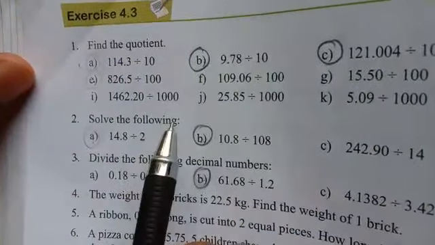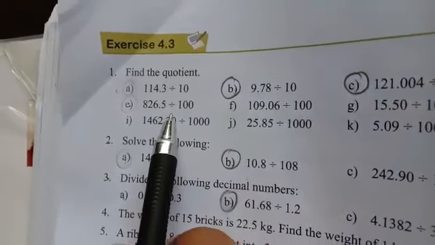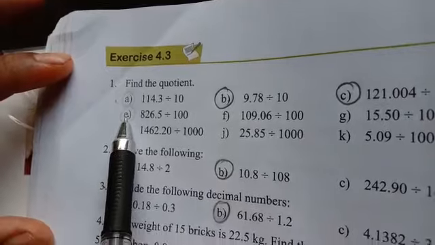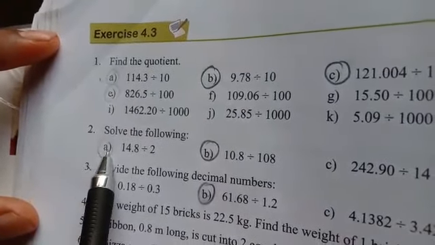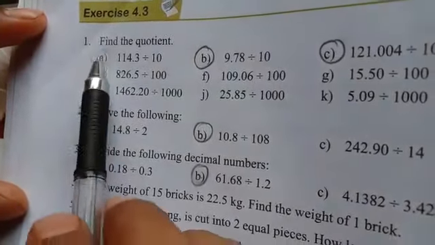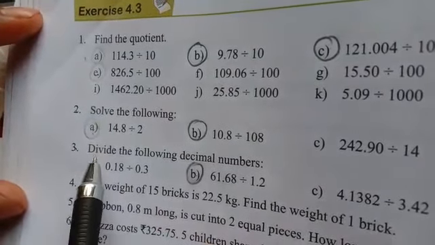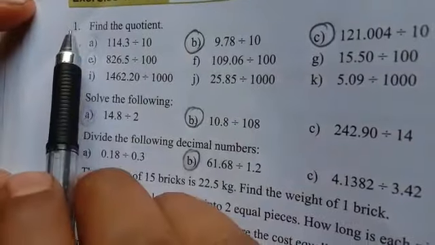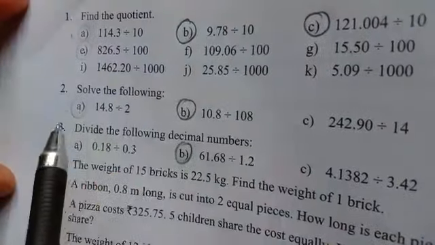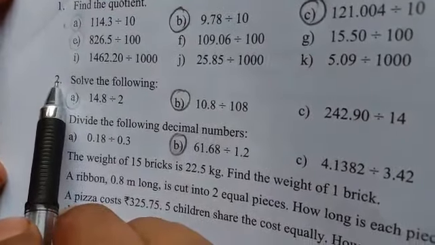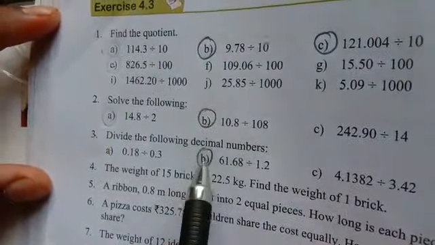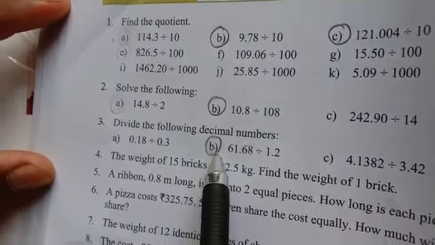Look at the textbook. Today I have solved 4.3 question number 1, A and E. And question number 2a and question number 3a. These 4 questions, whatever I have solved today, you copy down in your classwork notebook. And question number 1, B, C. Question number 2, B. And question number 3, B. These 4 questions, you solve by yourself in your homework notebook.